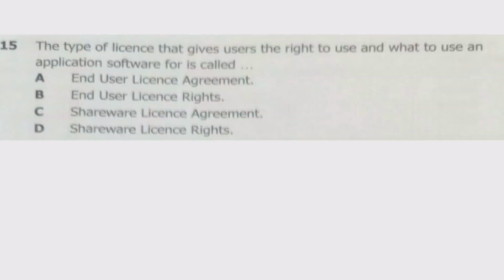Question 15. The type of license that gives users the right to use an application software is called A, End user license agreement.